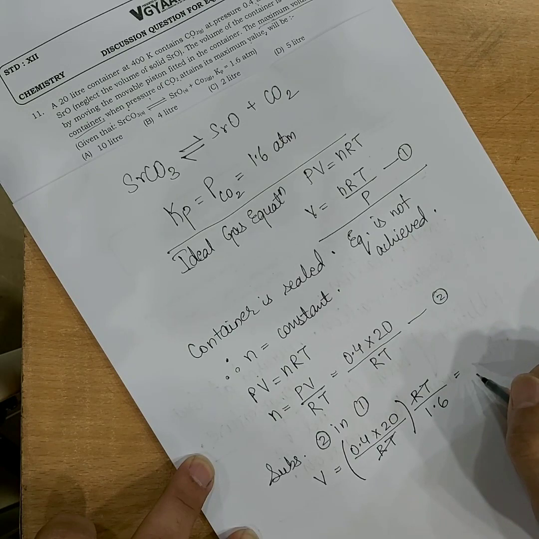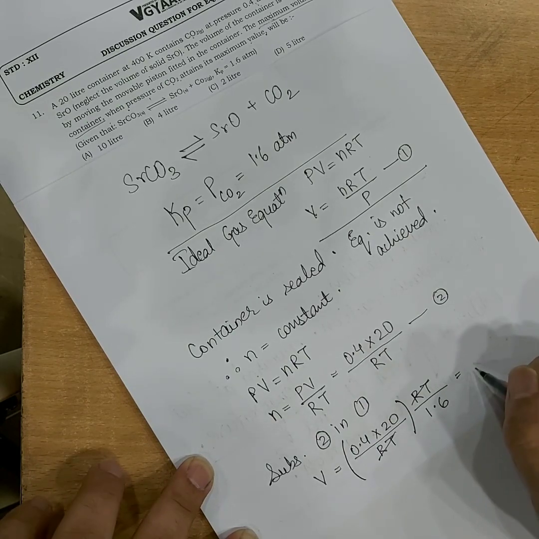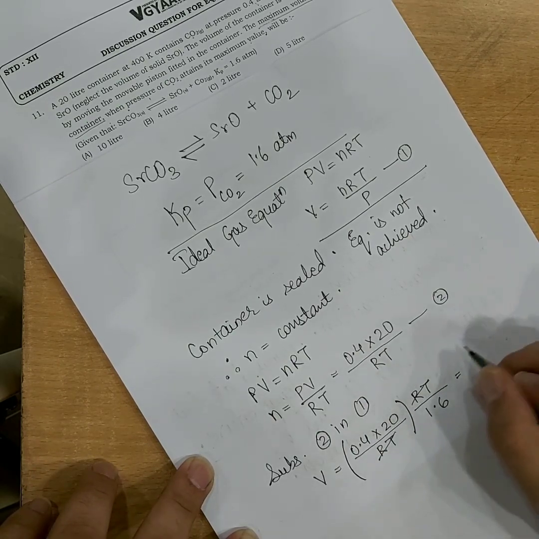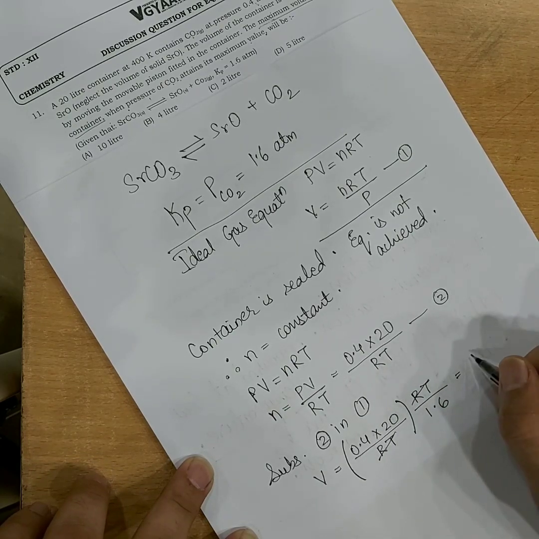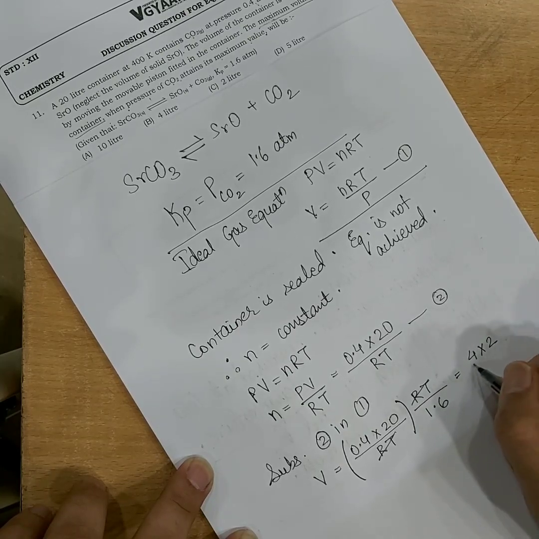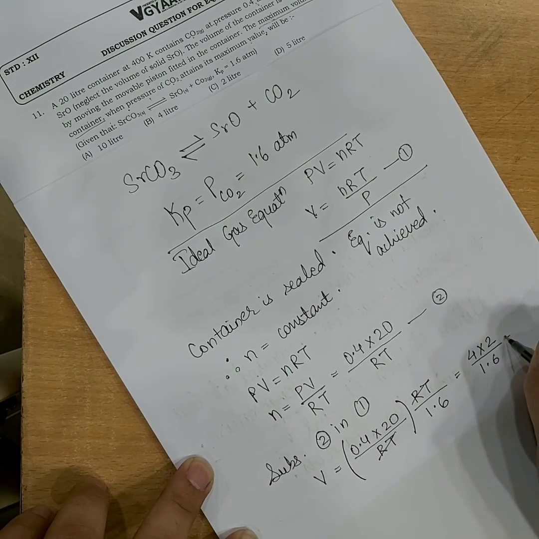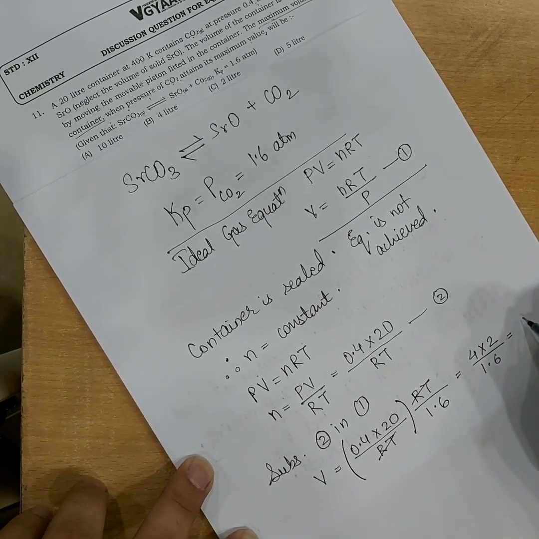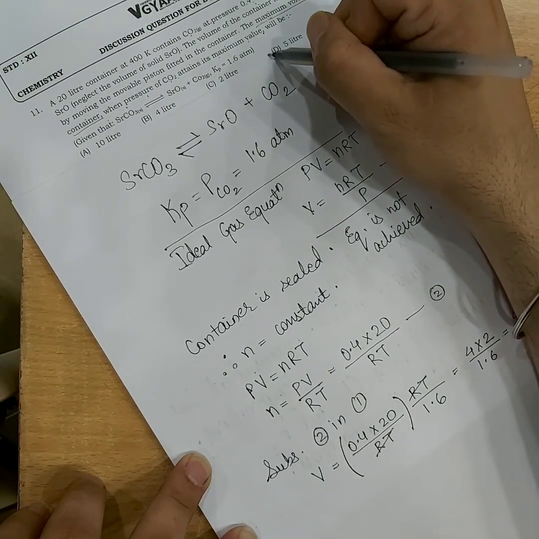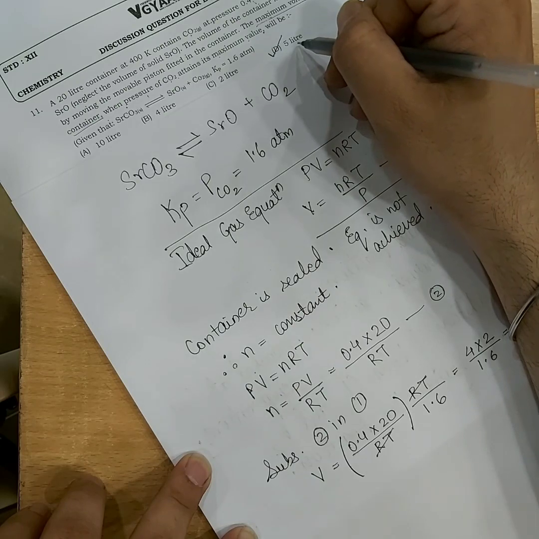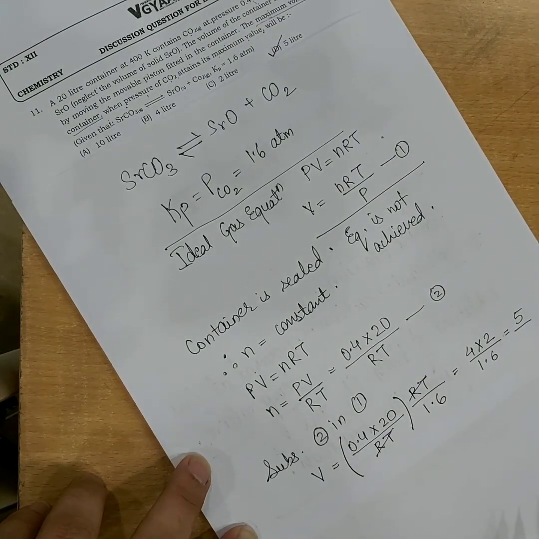When you simplify this, we come to know that the final value for the equation over here will become 0.4 into 20, so this can be written as 4 into 2 upon 1.6, for which the answer turns out to be 5. So in that case, your answer for the question is going to be option D, that is 5 liters.